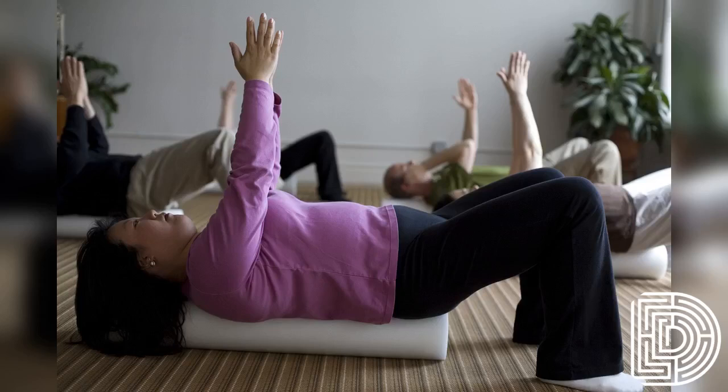And do this movement maybe 3, 4, 5 times. And then leave it. Make your legs long again and rest.